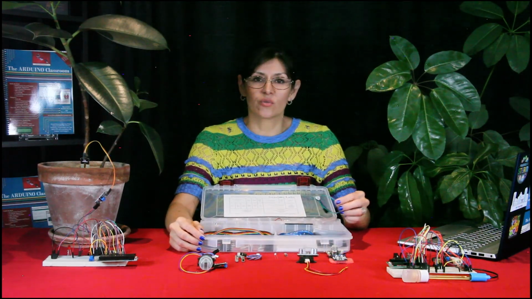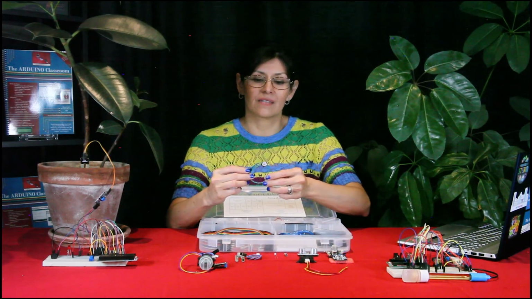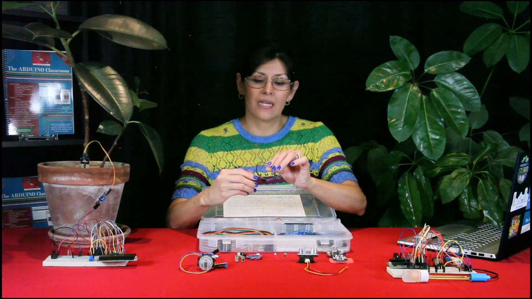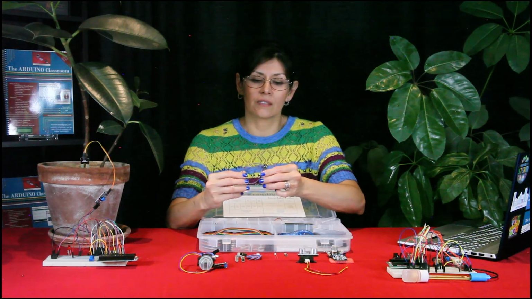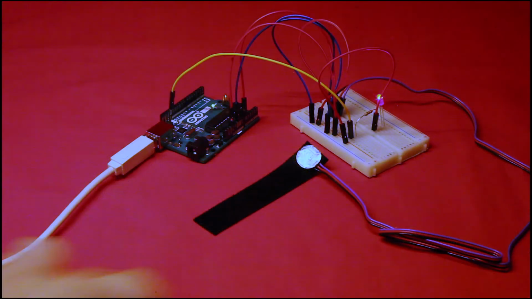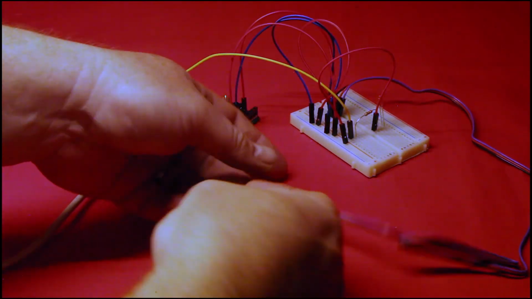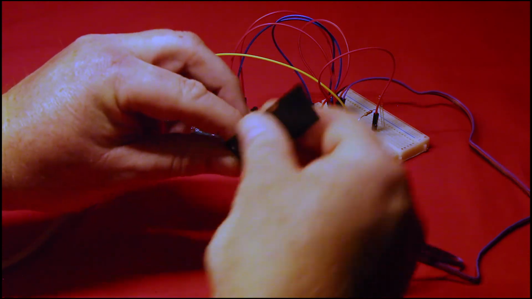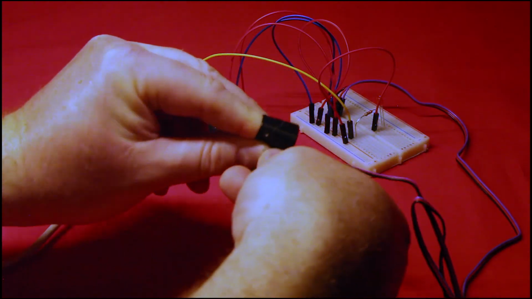So let's take a look to the next sensor, which is the heartbeat sensor. This one is used in agriculture for checking the heart rate in cattle. The heartbeat sensor, as shown in the video, measures systolic and diastolic parts of the heartbeat.